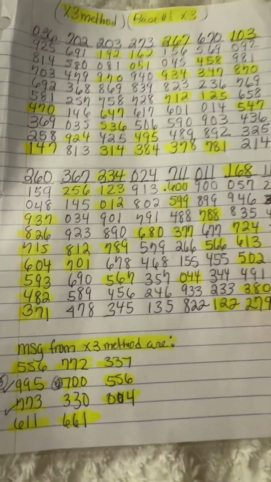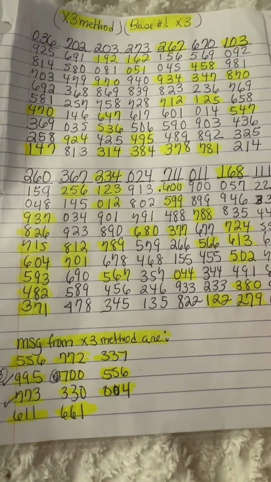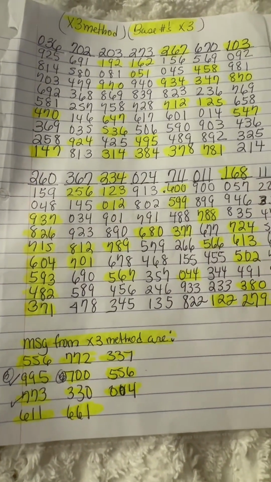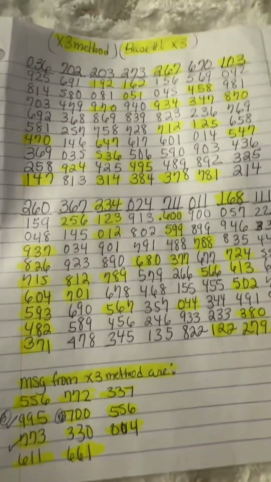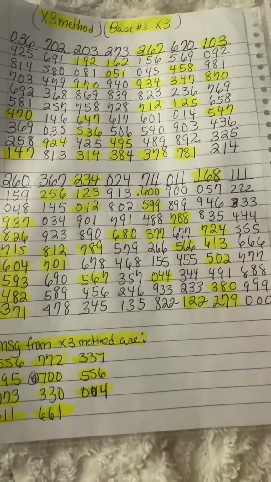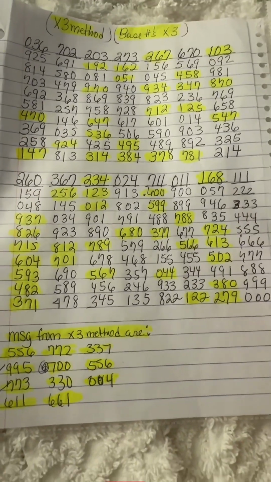But there you go. And that 711 looking good. I don't know why it keeps popping up. But I'm just holding it still.